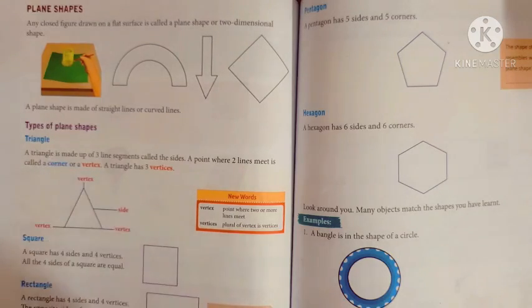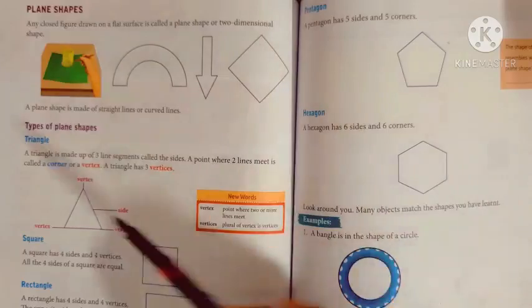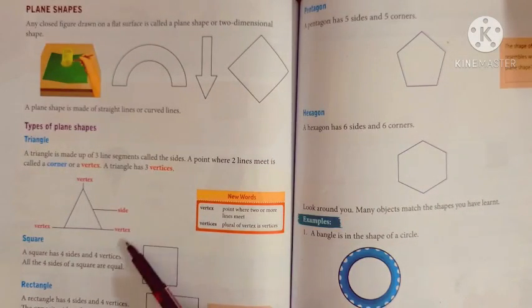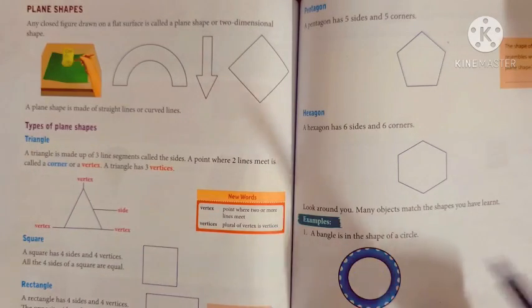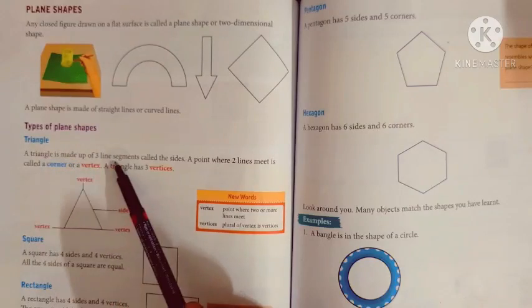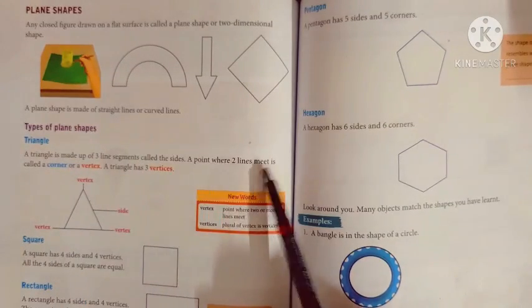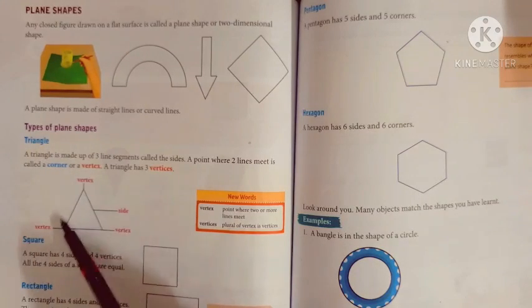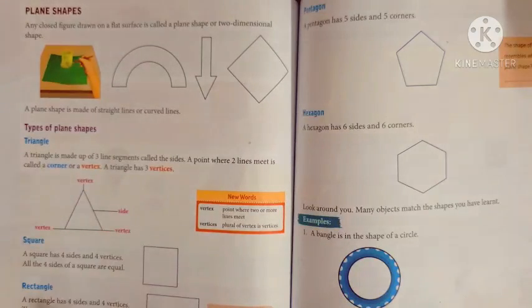So triangle, if I ask you to write about triangle, you have to write this statement, that's all, and draw a triangle. If I ask about square, you have to draw a square and write 4 sides, 4 vertices. All the 4 sides of the square are equal. Is it clear? So triangle is made up of 3 line segments called sides. A point where 2 lines meet is called corner. So the corner is otherwise called as what? Vertex. So how many vertices do you have? 3 vertices, 3 sides, isn't it?